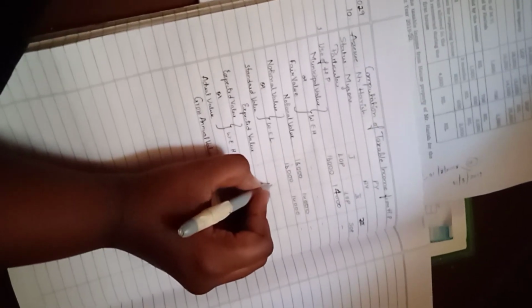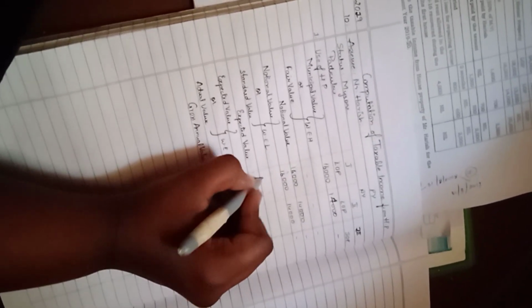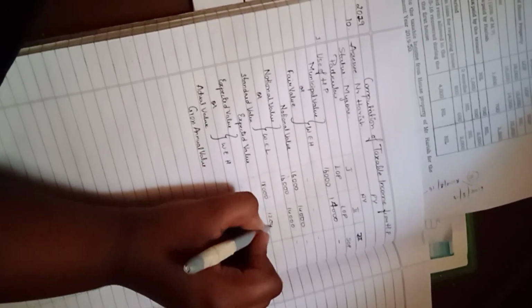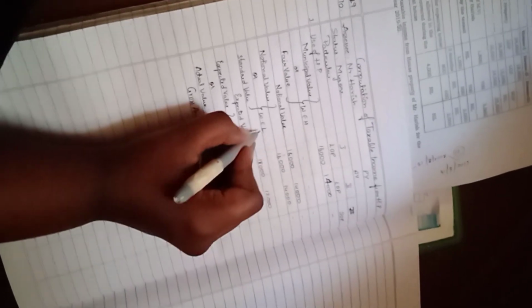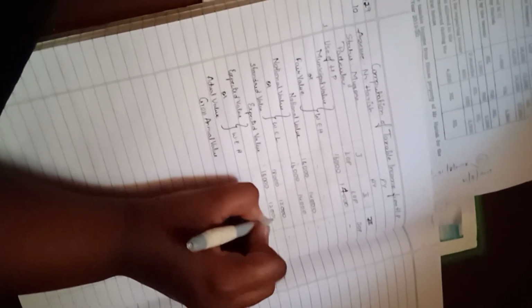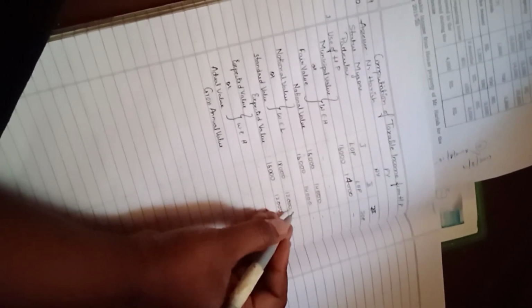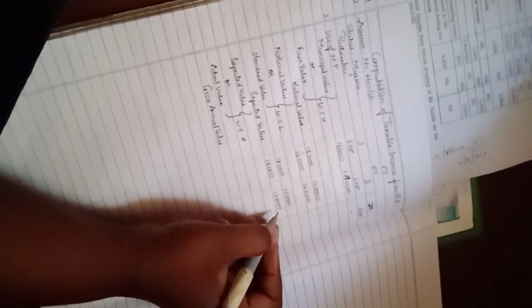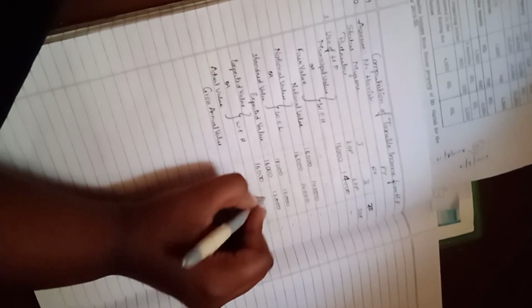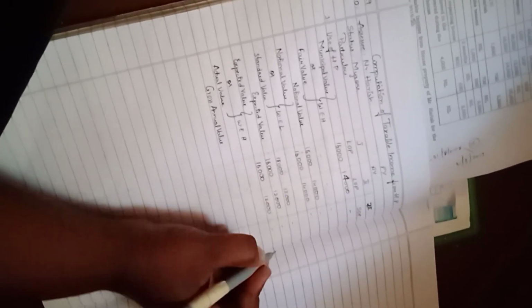Now standard value. Standard value they have given 18,000, then 12,000. Again nil here. Now whichever is lesser. So 16,000 will come again here, then 12,000, because between 14,000 and 12,000, 12,000 is lesser, so we are writing 12,000 here. We'll take 16,000 again here, 12,000, nil.